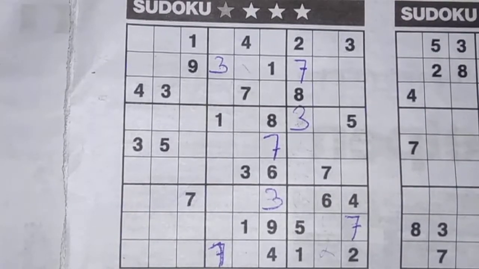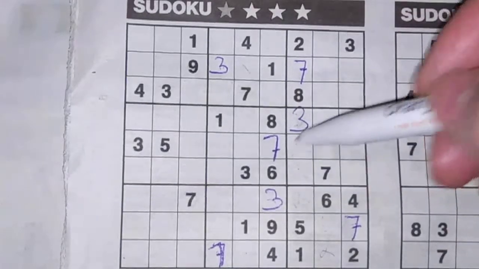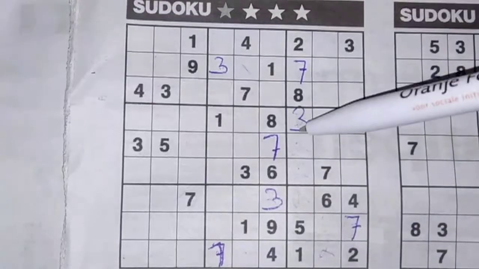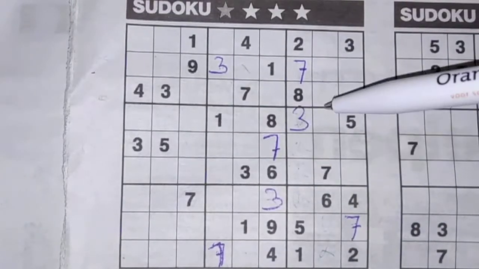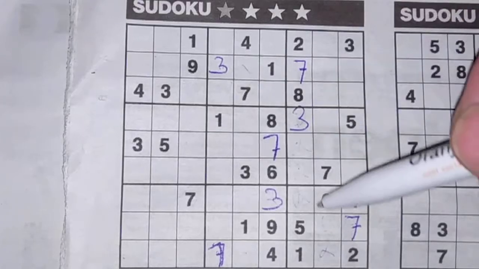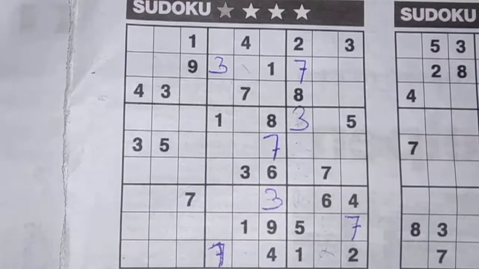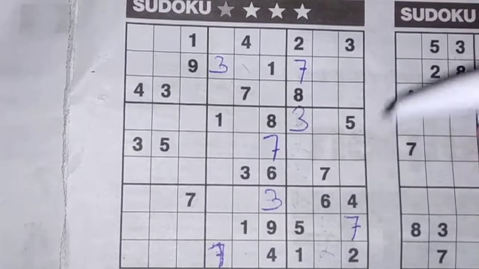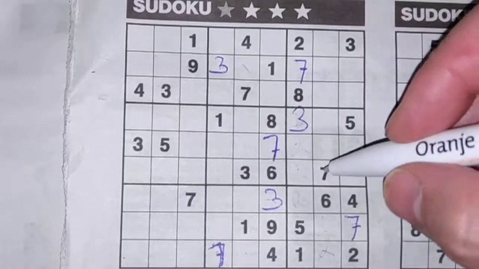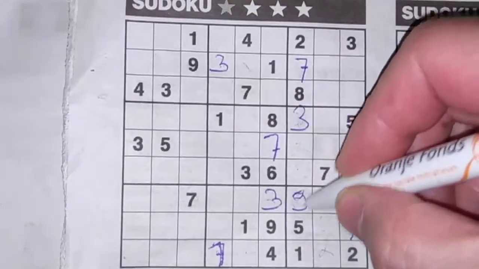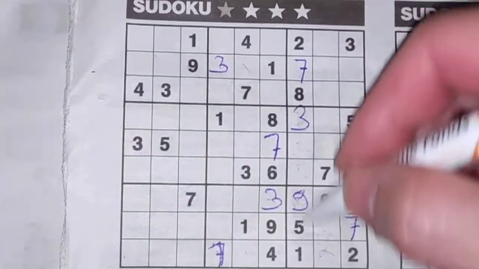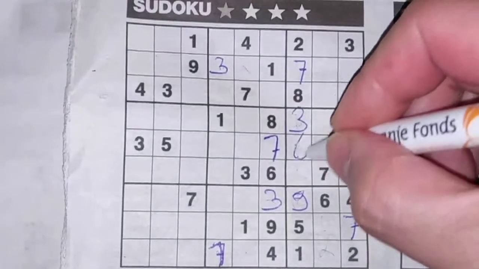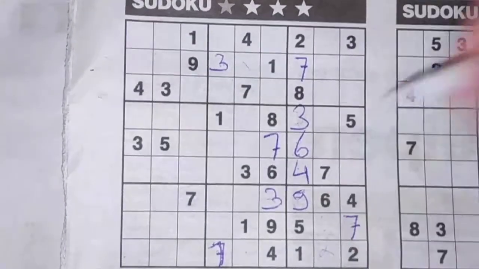So let's see. In this column, the missing numbers here are 1. No, we have a 1, 1, 2, 3. The 4 is missing, the 6 is missing, and the 9 is missing. I see here a 4 and a 6, so no 4 and 6 in this box. So 1 digit left for the 9. 2 boxes left in this column for the 4 and 6. We have a 6 here, so no 6 there. 6 should be here, and the 4 goes there.